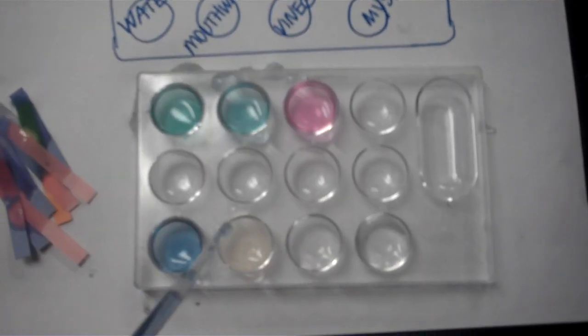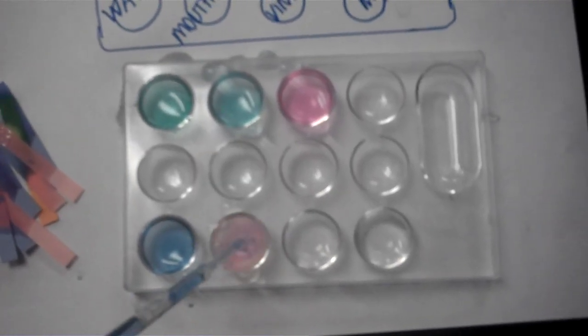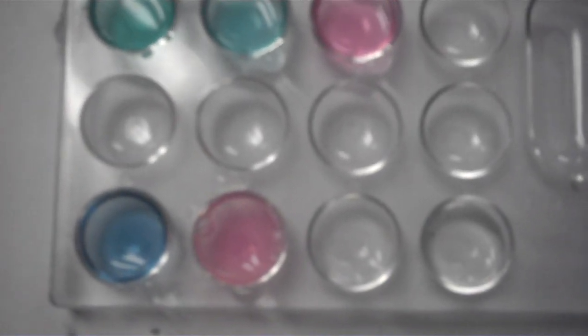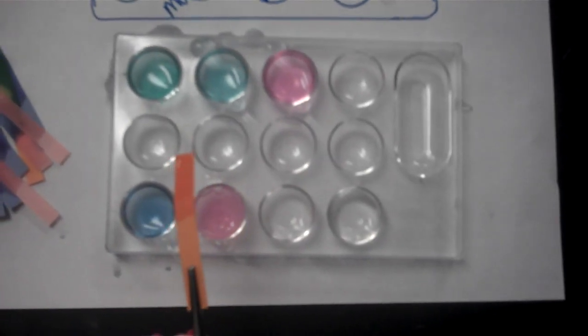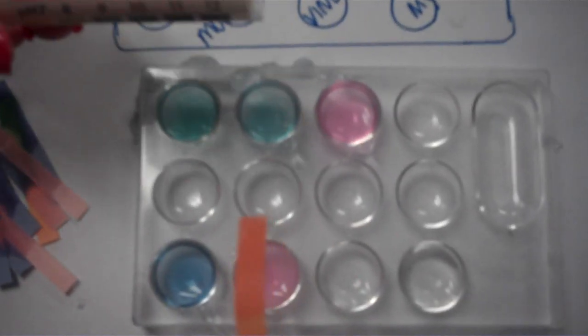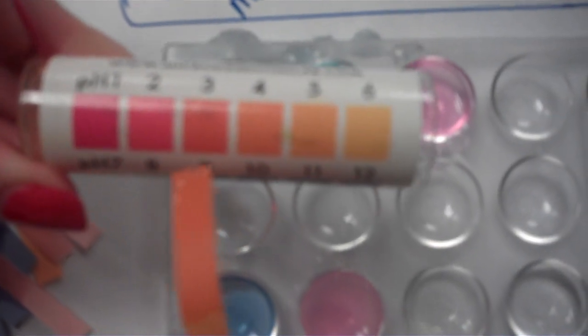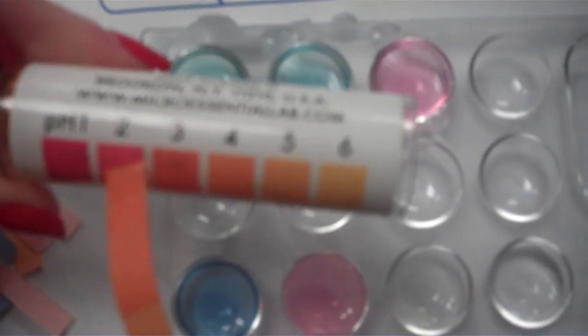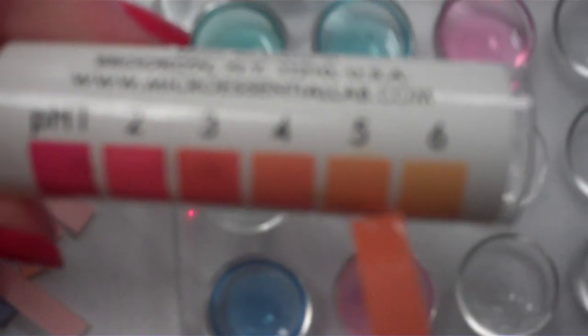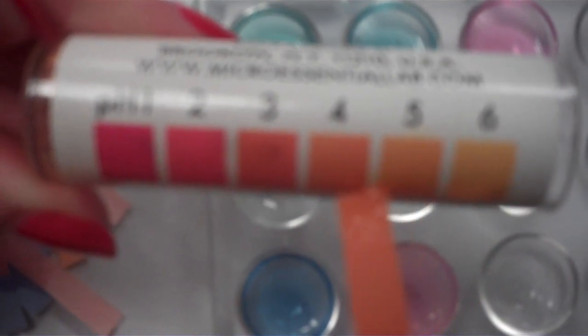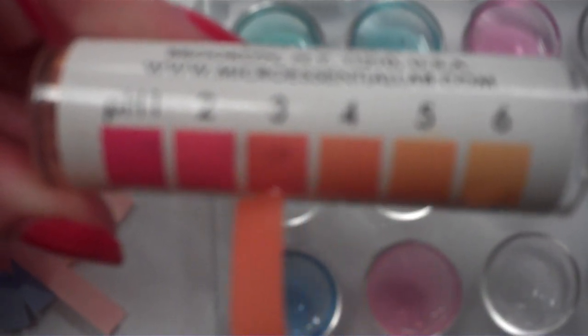Here is the cabbage juice indicator in the mouthwash. And then our final indicator test is with the pH paper. So again, make your best estimate what pH you think the mouthwash is.